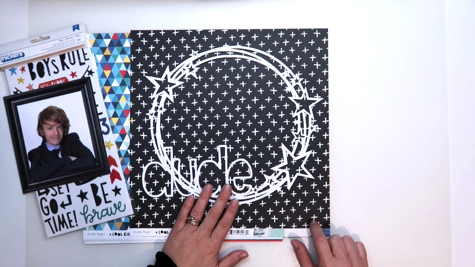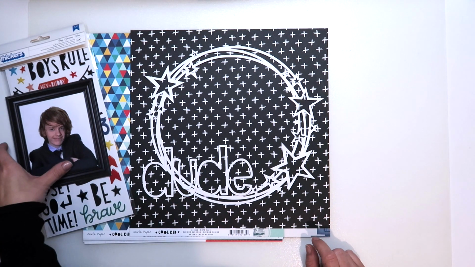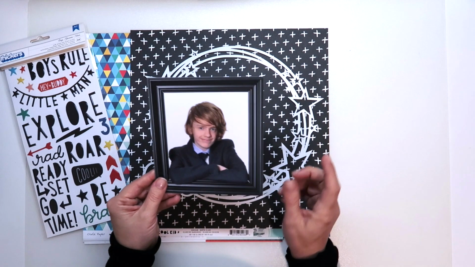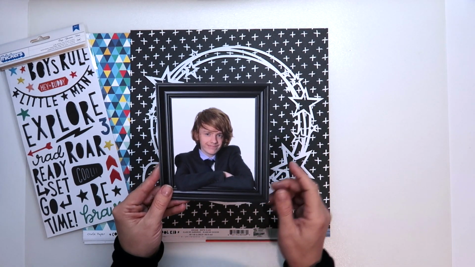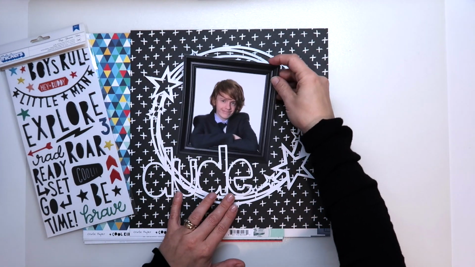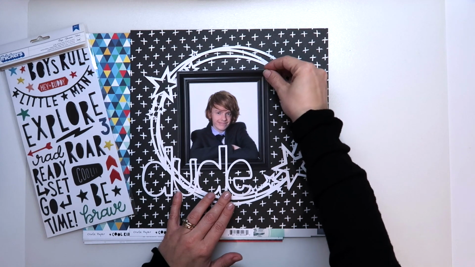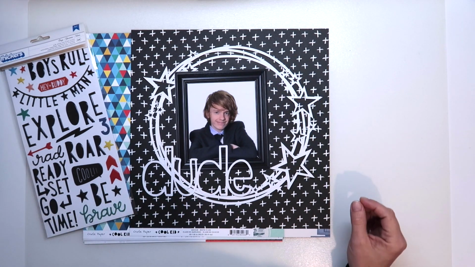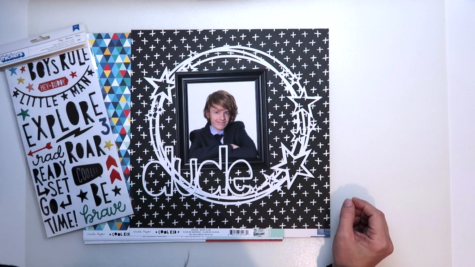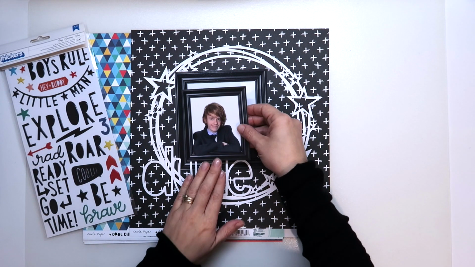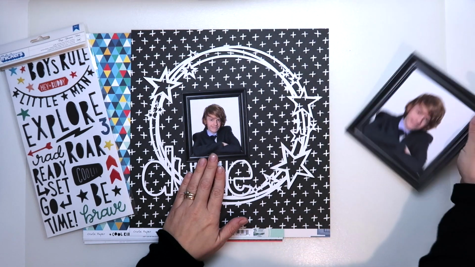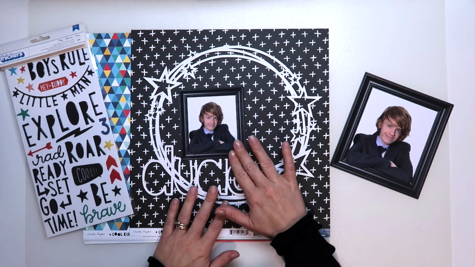I'm thinking of using this black as my background, and I'm planning on using this school photo of my lad in his final year of school. So I'm thinking I might use that size one. However, I do also have, if I can get hold of it, a smaller one, and then I have some as well that are even smaller than that.